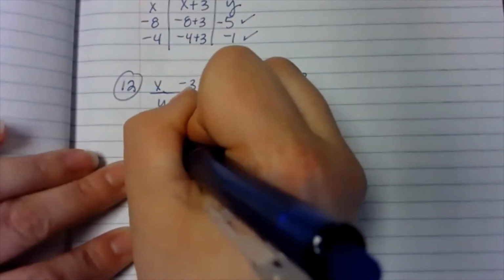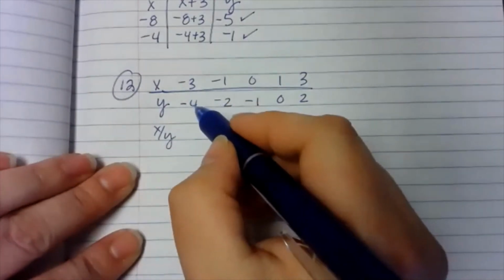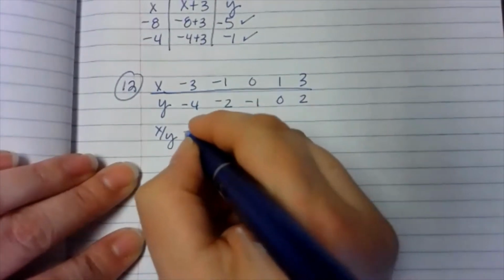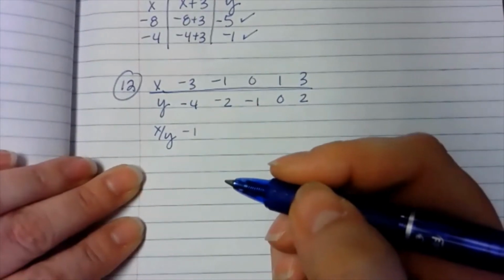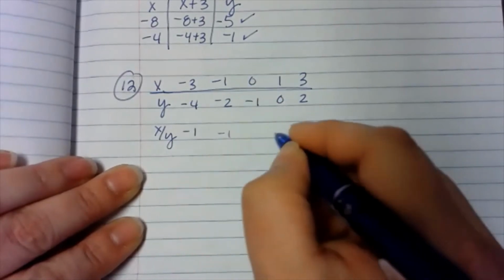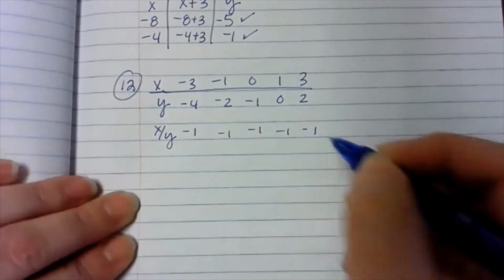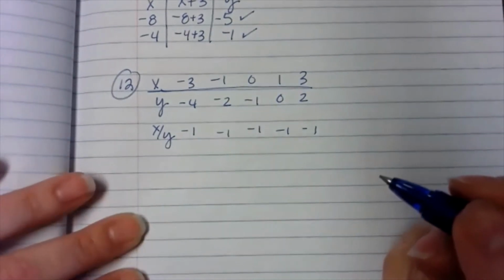Okay, so let's look at that XY relationship. From -3 to -4, I had to subtract 1, right? -1 to -2, subtract 1; 1 to 0. Okay, so it matches all the way across.